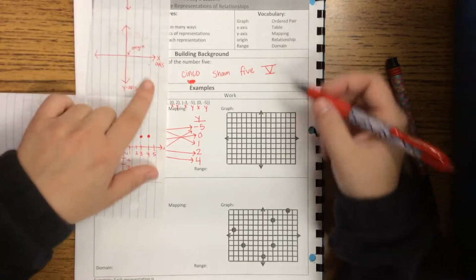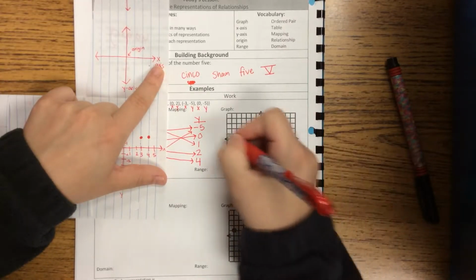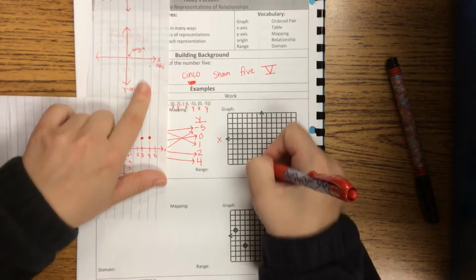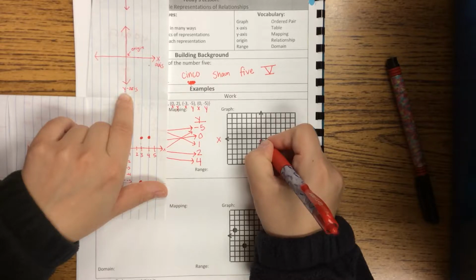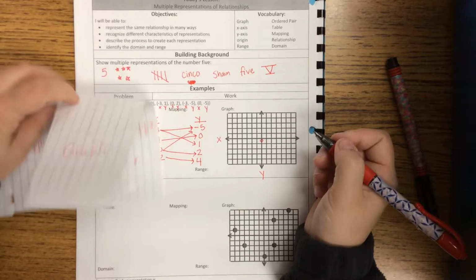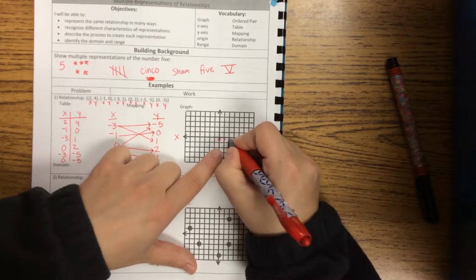So remember on our graph, we have our x-axis. So this is the side to side is our x-axis. Up and down is the y-axis. The origin is in the middle, which means that's 0. Okay, I'm going to label each of those lines. So this is going to be 1, 2.